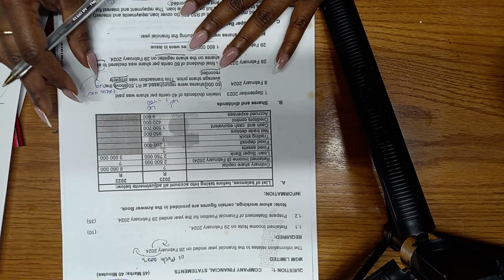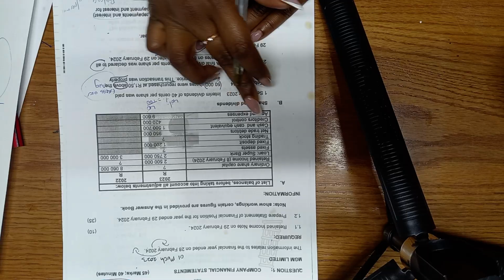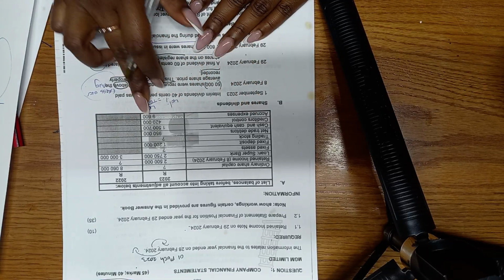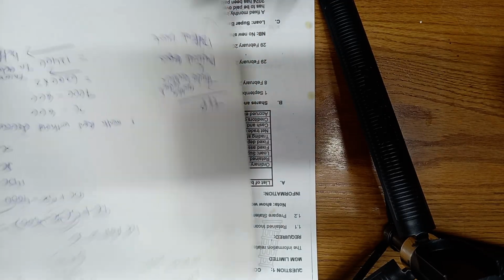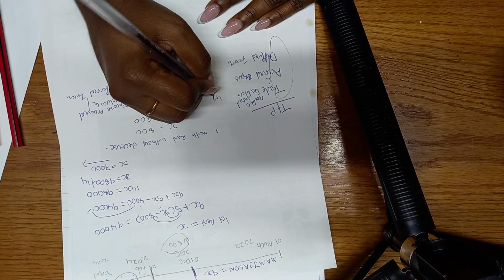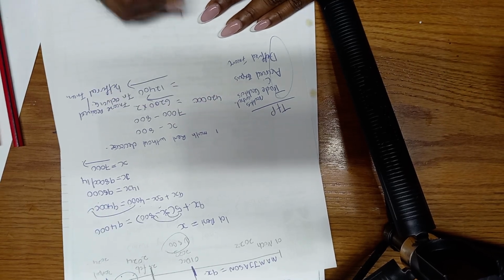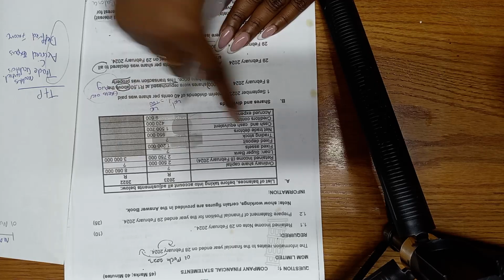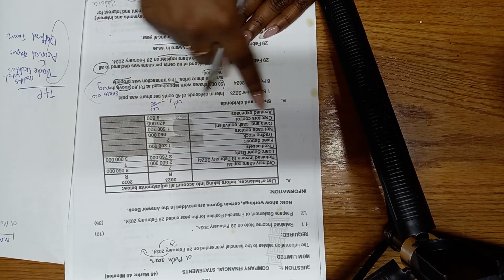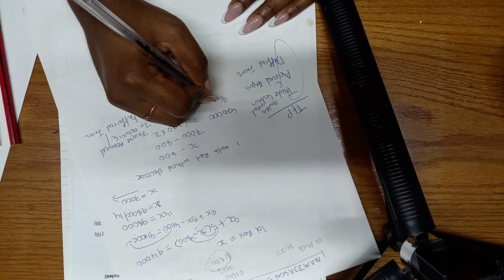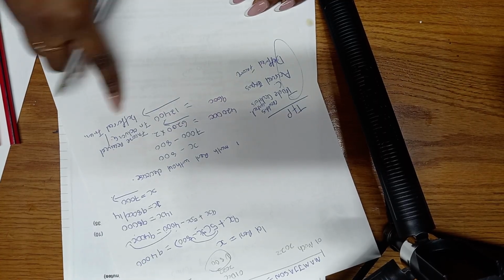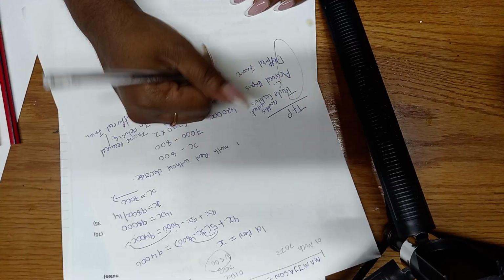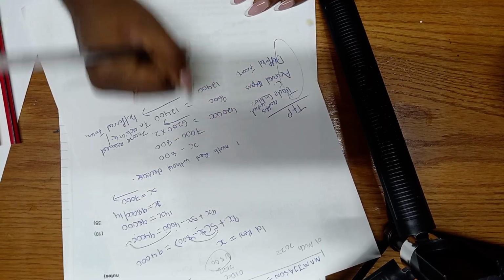So I go to my list of balances and then I look for creditors control. It's 420,000. I'm going to say 420,000. My accrued expense, do I have any accrued expenses here? Yes, I do. It's 9,600. I would say 9,600. Then I just calculated my deferred income of 12,400.